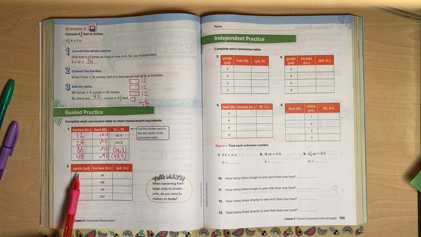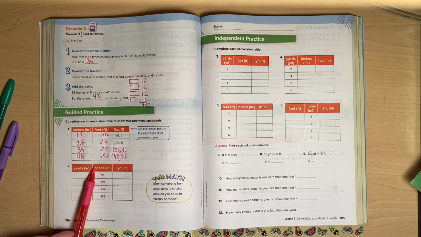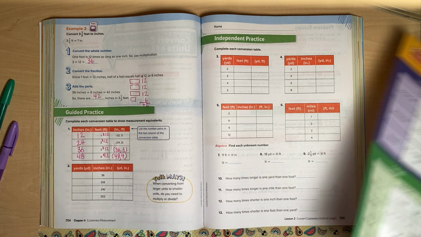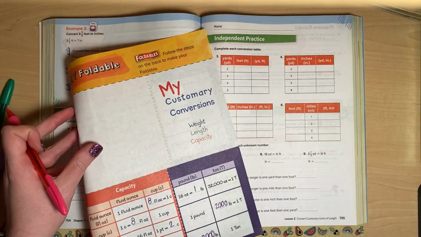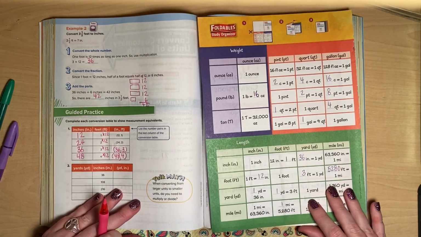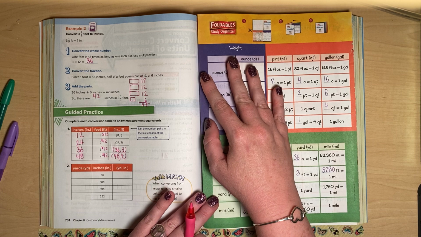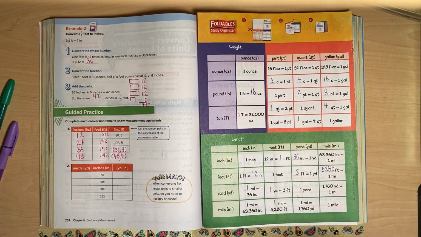Now here, I'm going to say how many inches are in these yards, okay? So I know you got to think about some things first. You got to maybe go back to this table here, and I'm talking about yards and inches. You probably assembled yours into a booklet, but I didn't have any scissors to cut mine apart, and I just didn't do it. So I can just look at it this way.